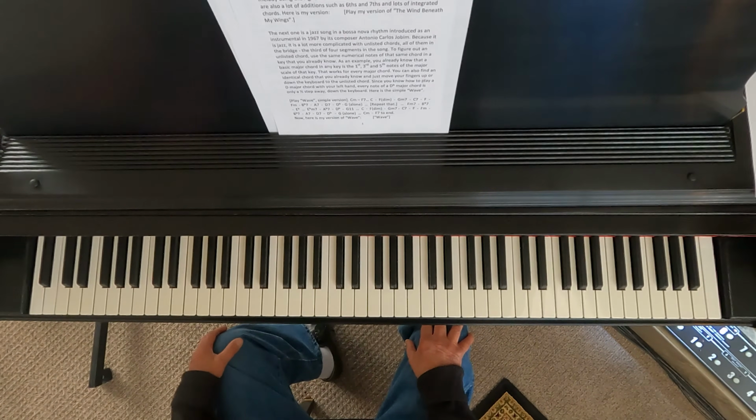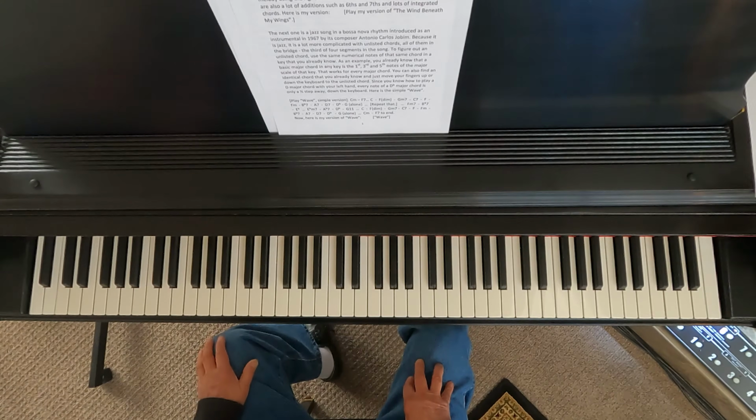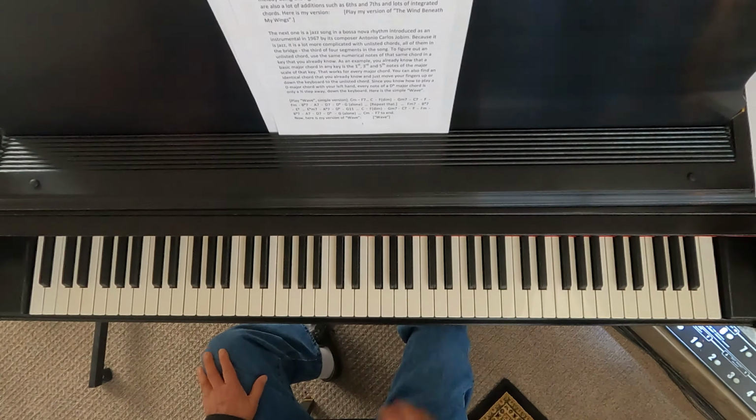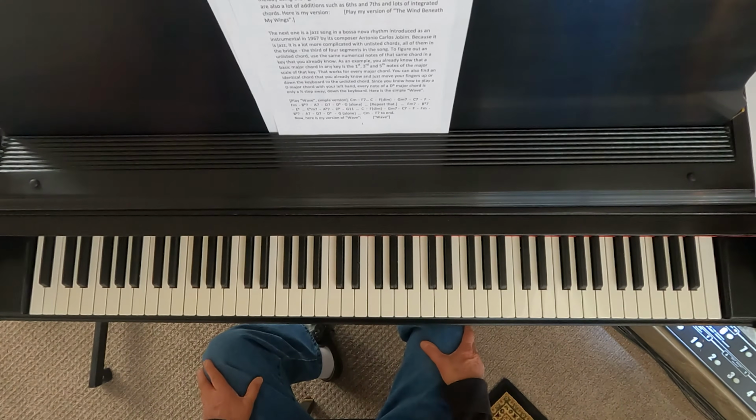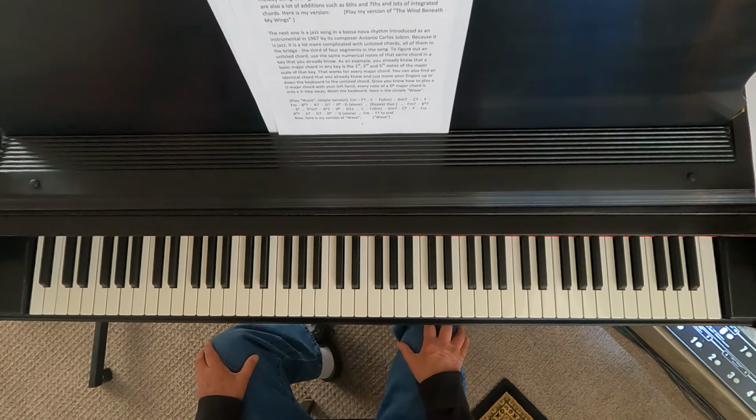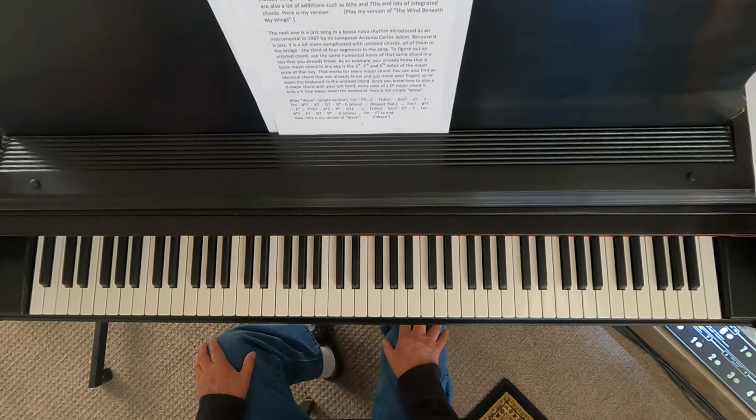You can also find an identical chord that you already know and just move your fingers up or down the keyboard to the unlisted chord. Since you know how to play a D major chord with your left hand, every note of a D flat major chord is only a half step away down the keyboard. And that's how you can deal with the unlisted chords. So here is the simple version of Wave.